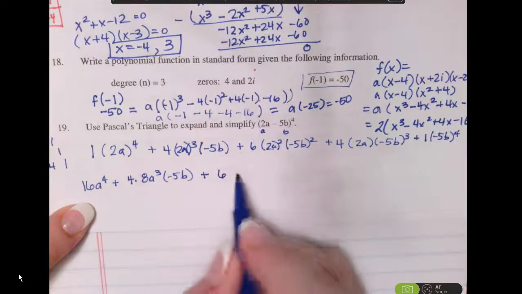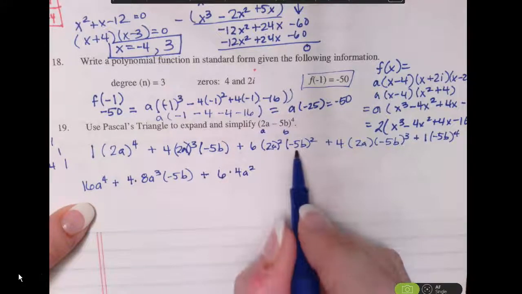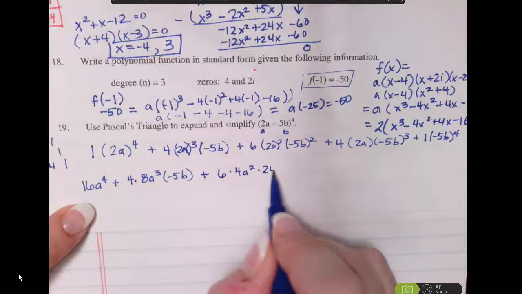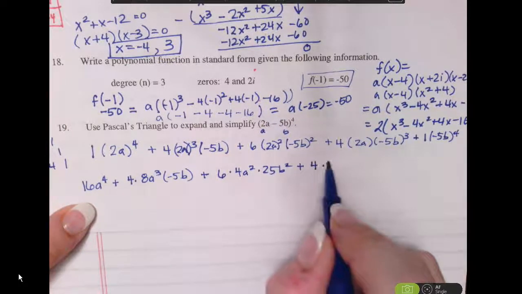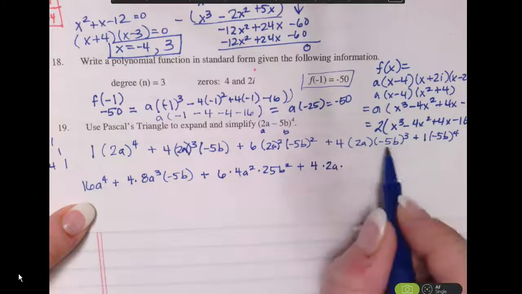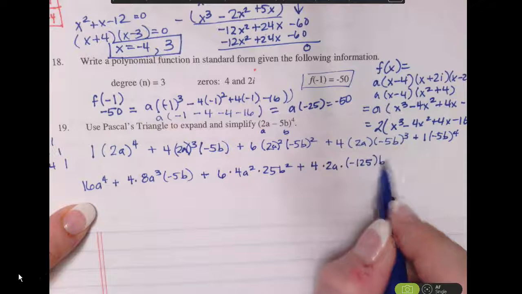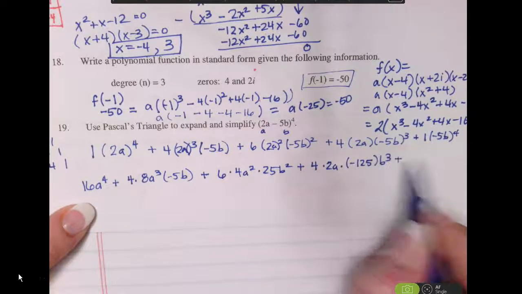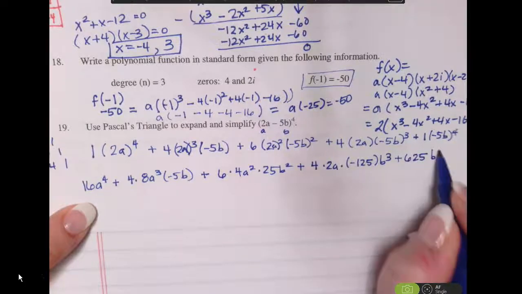So 2a squared is 4a squared. Negative 5b squared is 25b squared. Then I've got 4 times 2a times negative 5 cubed is negative 125b cubed, and then negative 5 to the 4th is 625b to the 4th.